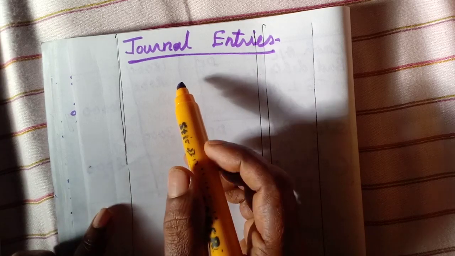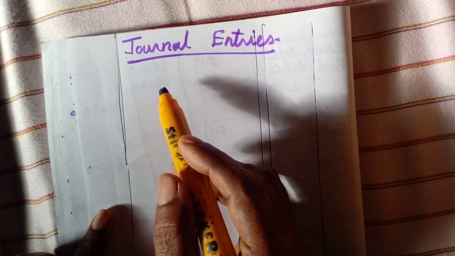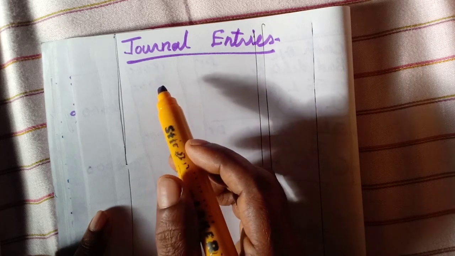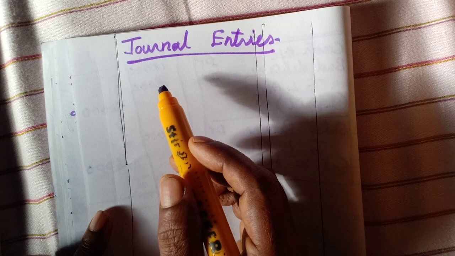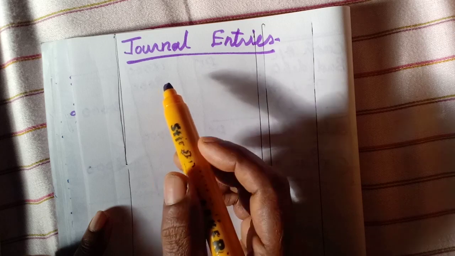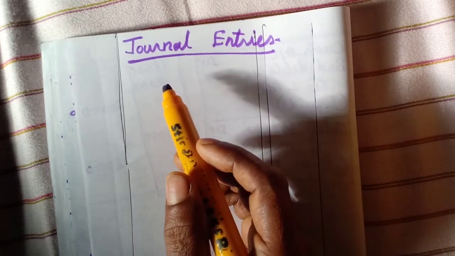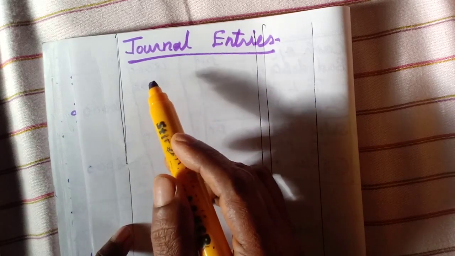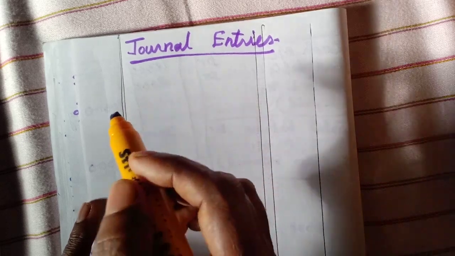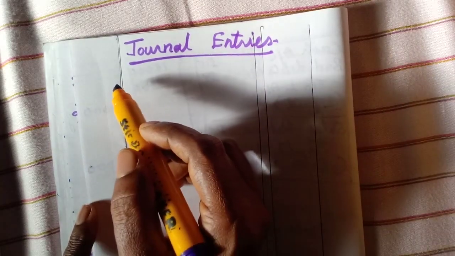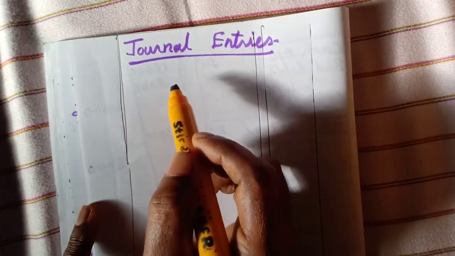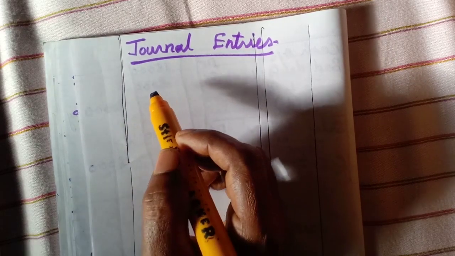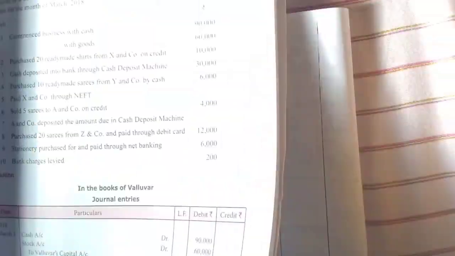Okay. You have studied the journal entries that I have taught you. I hope you are doing the homework and all. In this chapter, in these journal entries, we have four more illustrations that I will try to complete by today. Then tomorrow onwards, we will start the new chapter, the fourth chapter. Today we will learn the ninth illustration.